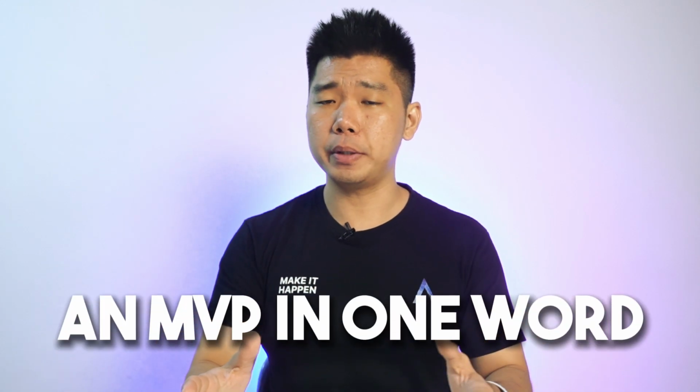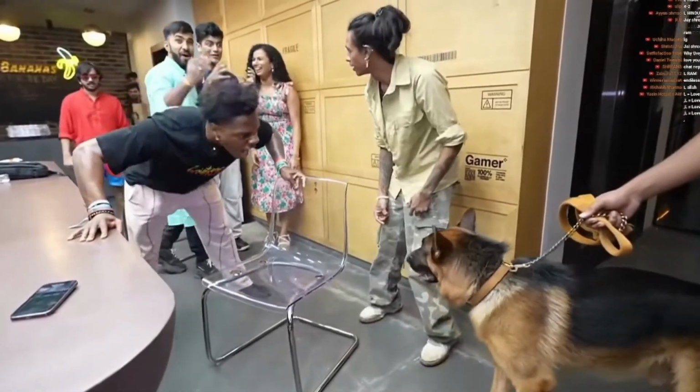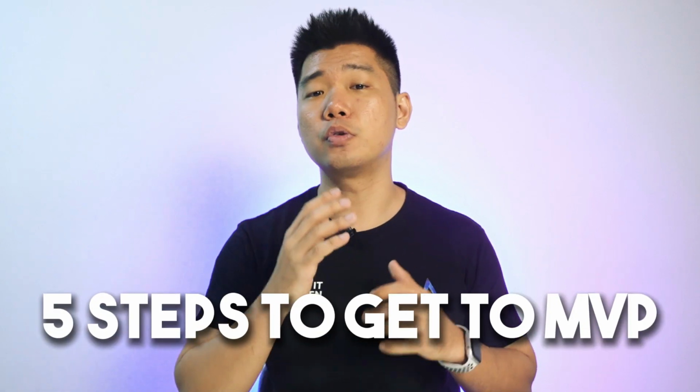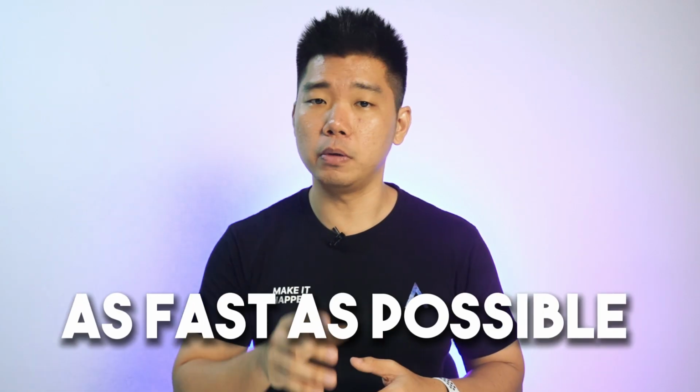An MVP in one word is speed. The good kind of speed, not this kind of speed. So, one day, unless the first version of your app needs to solve world hunger, then 2 days. That's all you need to build something that can test your idea, which is what an MVP is made for in the first place. Here are 5 steps to get to MVP as fast as possible every time.